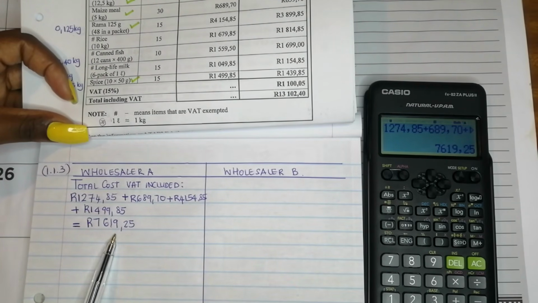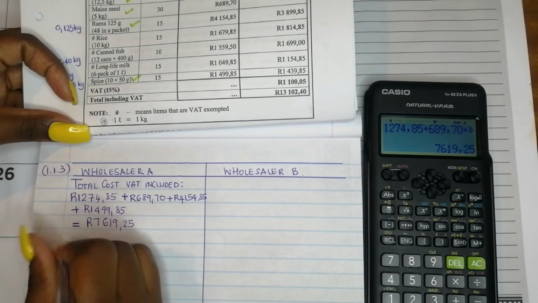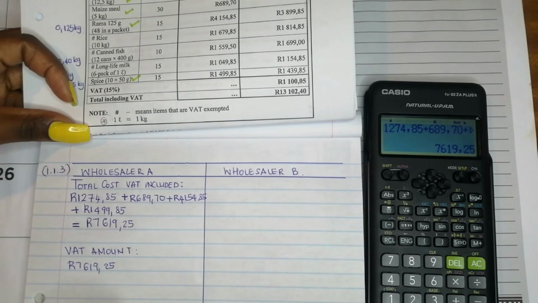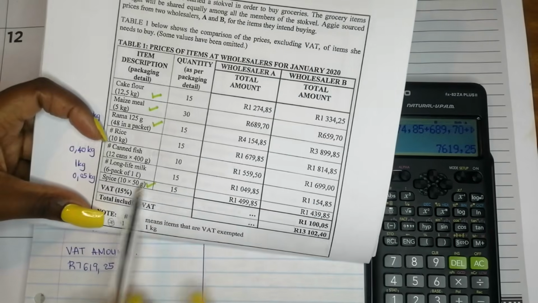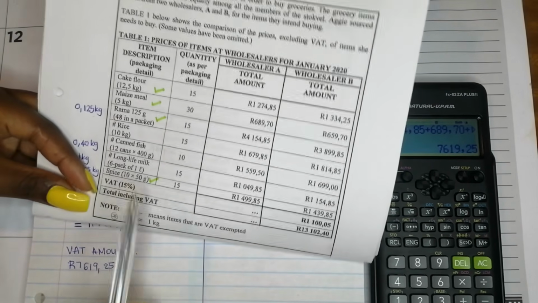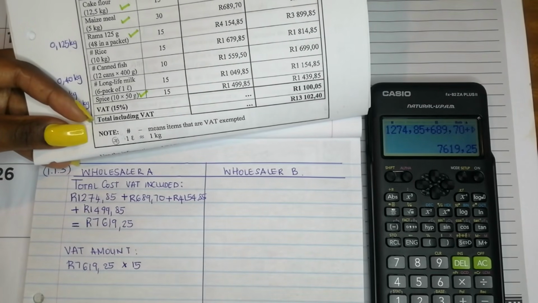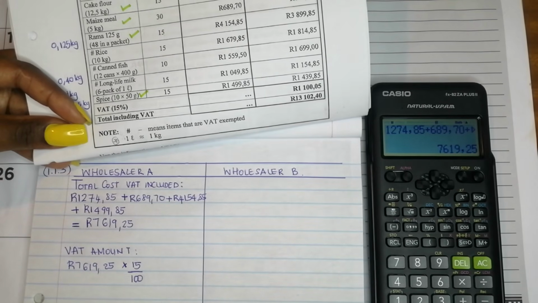So then we take that 7,619 Rand 25 cents, and we need to calculate the 15% VAT for this total. What is the VAT amount? We are told the VAT is 15%, so we multiply by 15, and because it's a percentage, we divide by 100. 15% is 15 divided by 100.